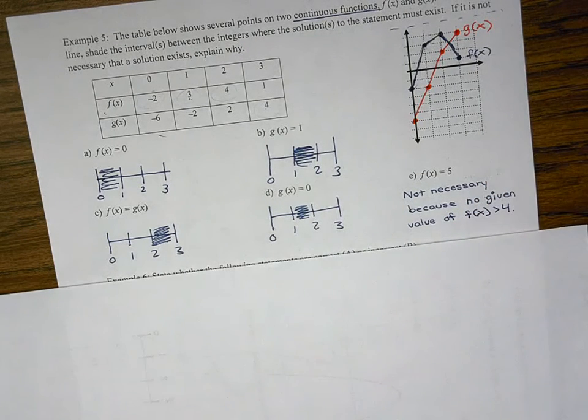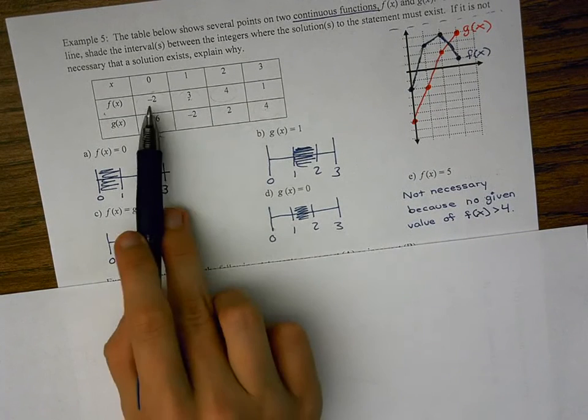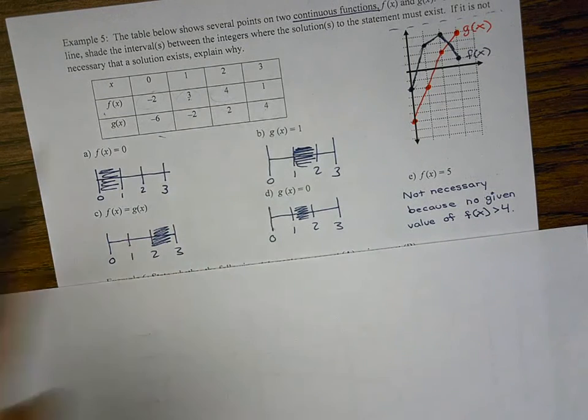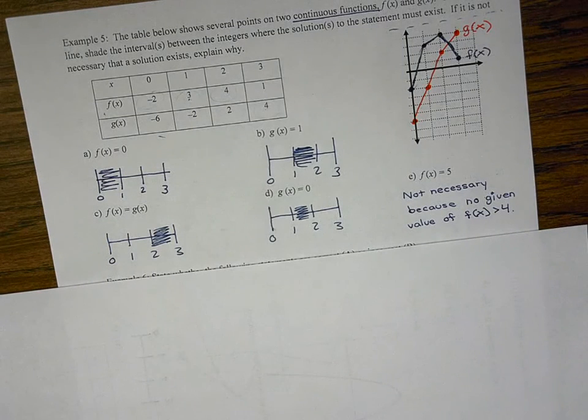Again, there are lots of ways of explaining, but none of my f of x's are even greater than 4. They're all less than 4, or I should say 4 or less. And so we wouldn't necessarily have a place where we ever equaled 5. We don't even have anything necessarily that's above 4. Okay, again, if there are any questions, write them down now.